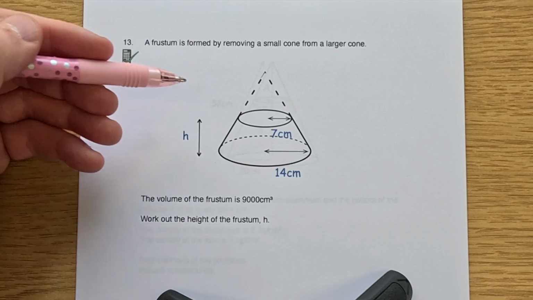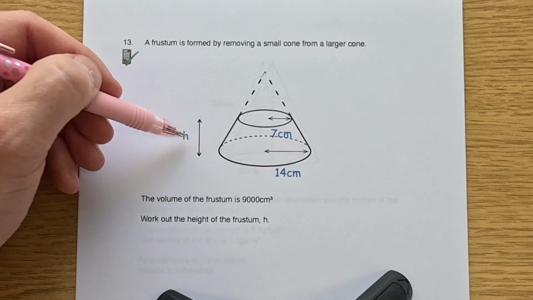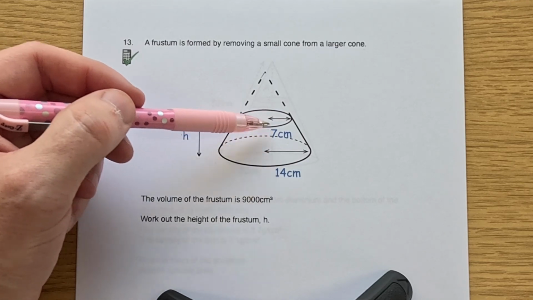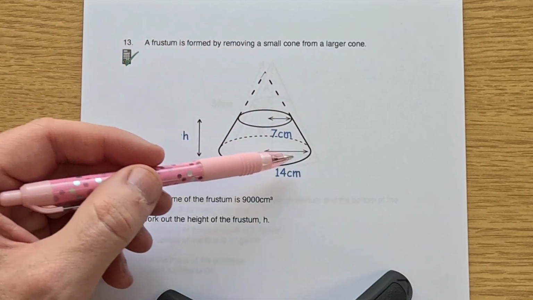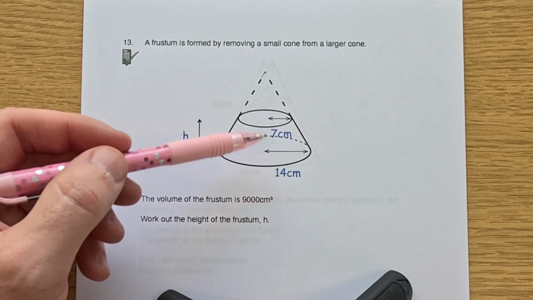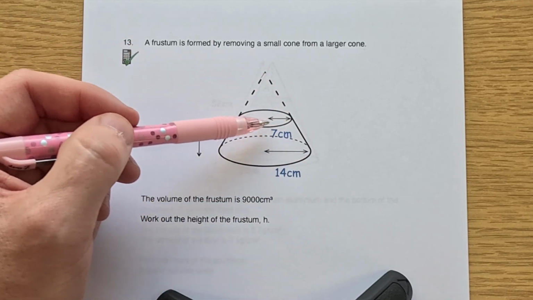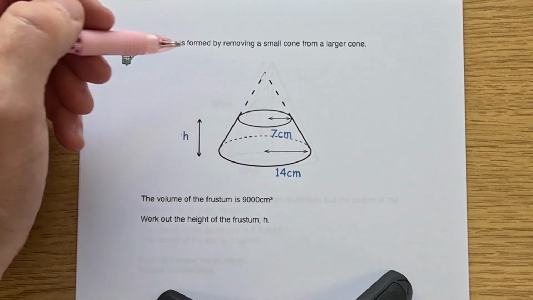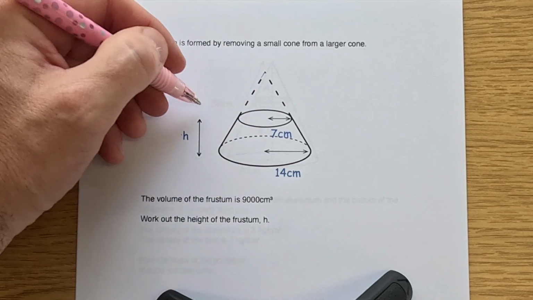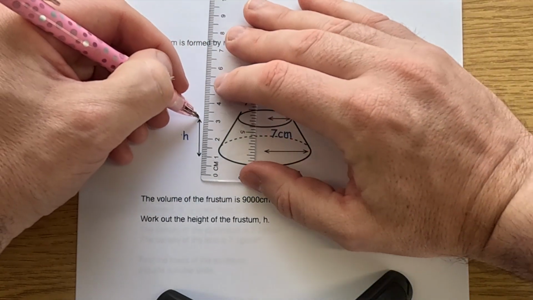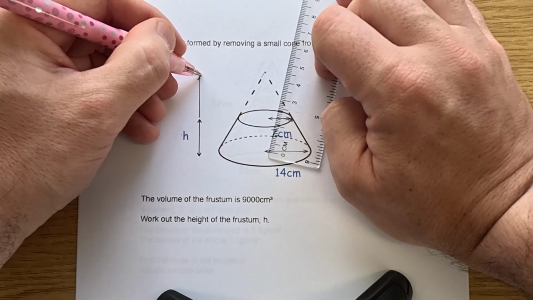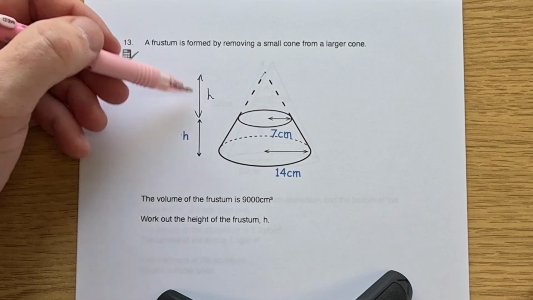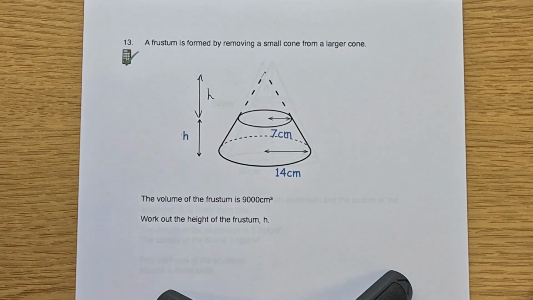Now, before we do that, one thing I want to notice here is the height of the frustum. The height of the frustum is h. If we have a look at this frustum and consider these radii, the radius of the larger cone's base is 14 centimeters, and the radius of the smaller cone's base is 7 centimeters. So the scale factor of enlargement will be 2. That means the height of the smaller cone is equal to h, which is really good, because if the height of the smaller cone is h, the height of the larger cone would be 2h, which is twice as big. So that's fantastic.